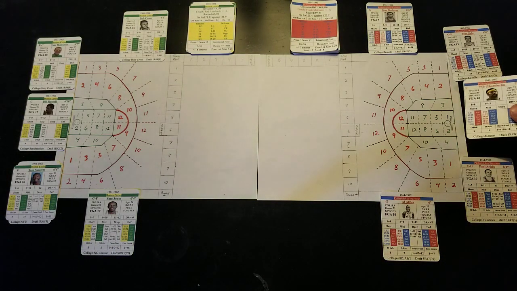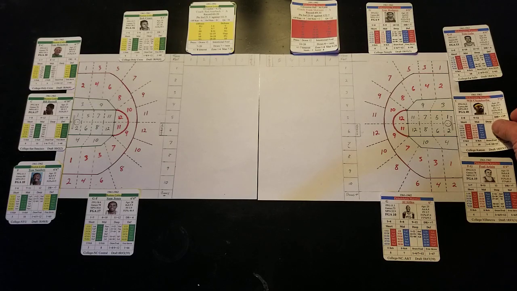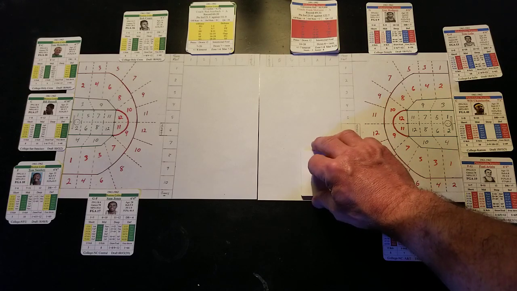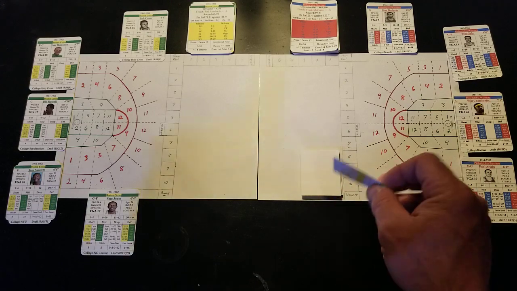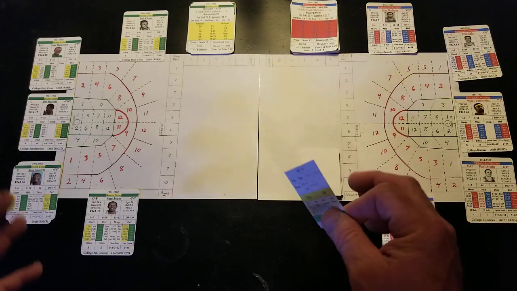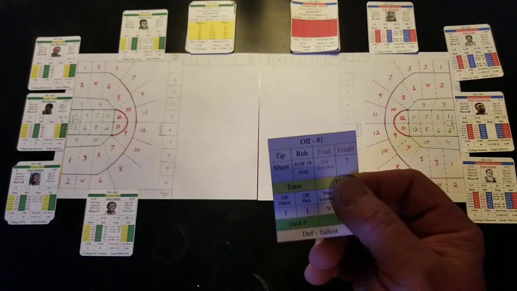So that's a brief description of how the cards are laid out. I've got some facts right here. I'm still tweaking the facts right now. They're kind of small. I will probably make these bigger once I get it all formatted the way I like it, just so that they're easy to read.